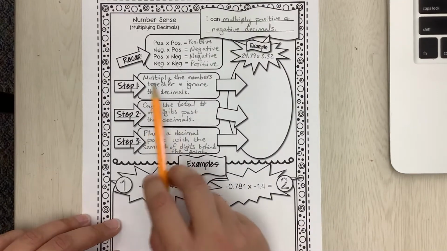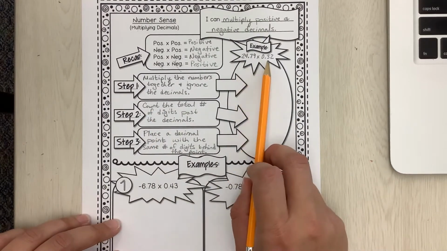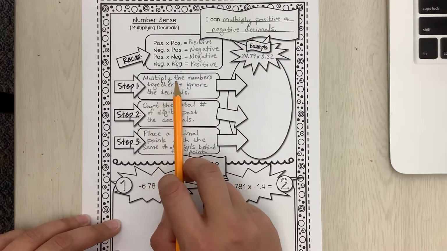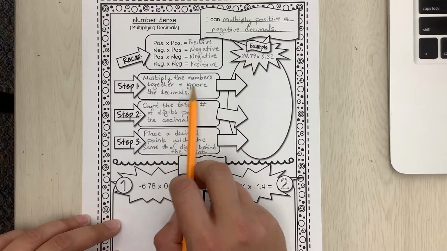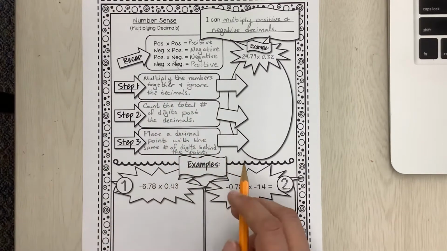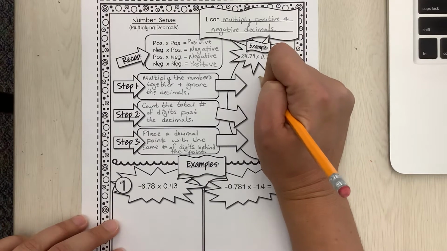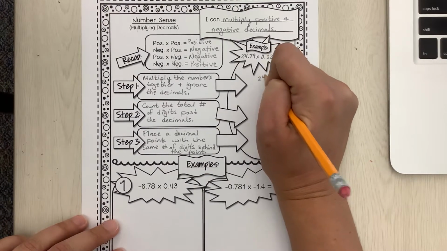Okay, so let's do these steps together. Here's our example numbers that we're going to use. And it says step 1, multiply the numbers together and ignore the decimals. So let's go ahead and rewrite this to make it easier for us to multiply them. Oops, let me do that.